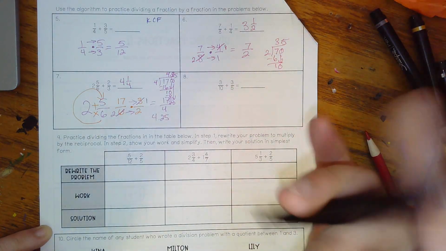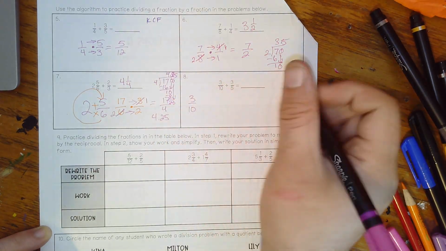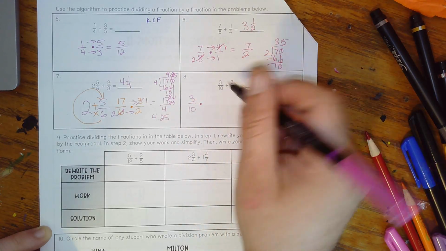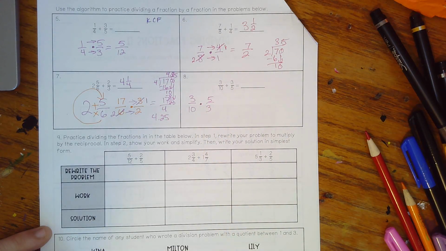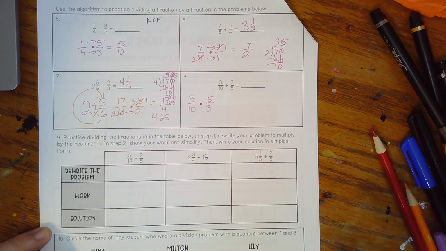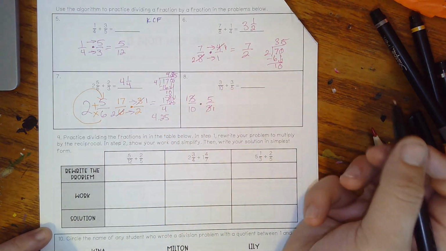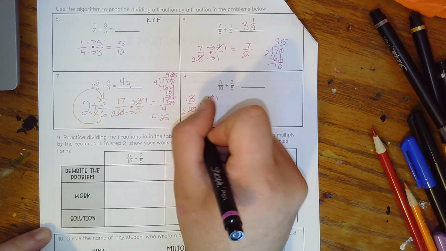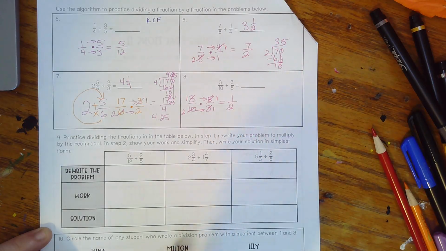All right. Let's work on 8. We have 3/10. We're going to change our division symbol to multiplication. We're going to flip our 3/5 to 5 over 3. By now you should be seeing those common factors, because they're pretty obvious in this one. 3 goes into 3 once. 3 goes into itself once. 5 goes into itself once. 5 goes into 10 twice. Multiply straight across, and you literally end up with just 1/2.